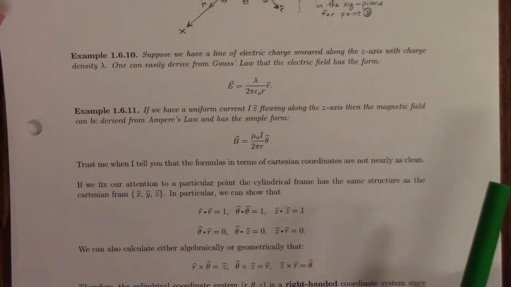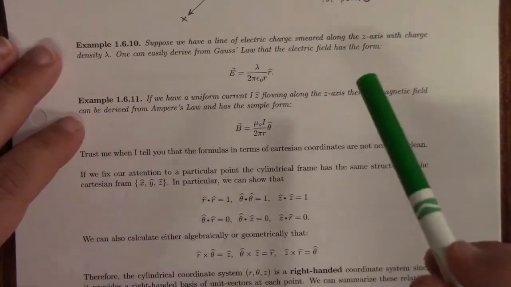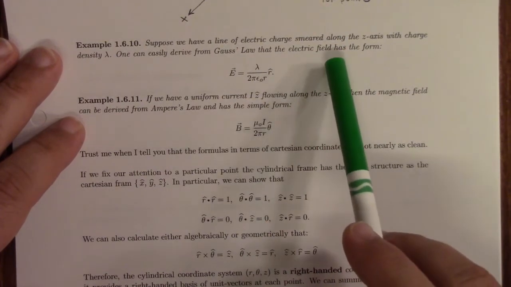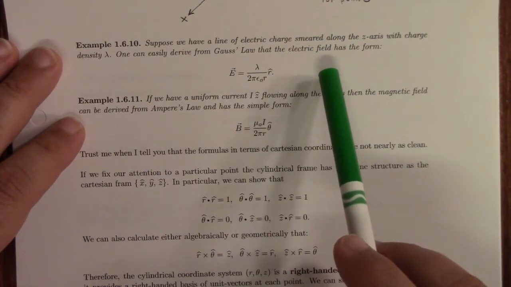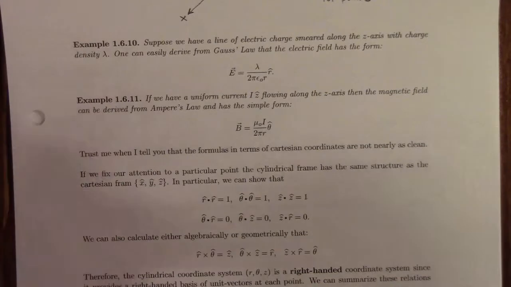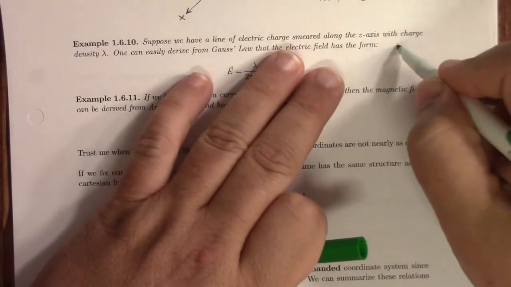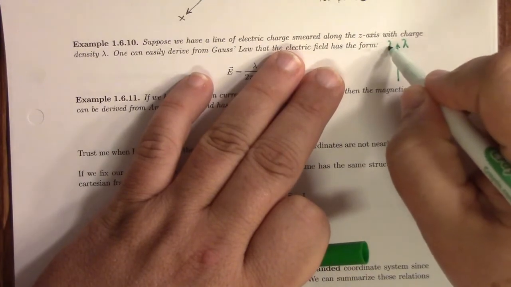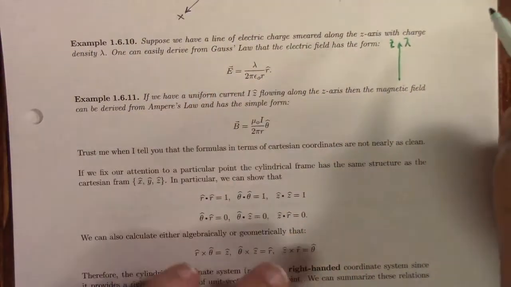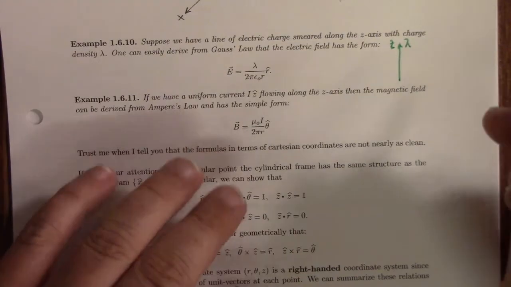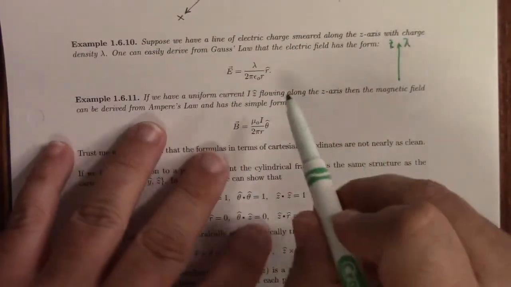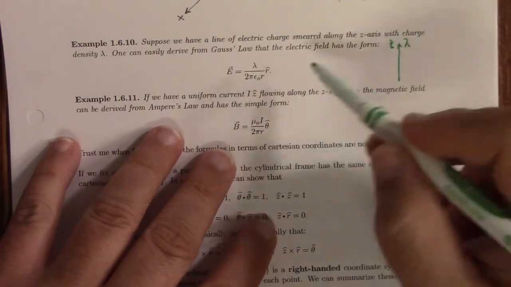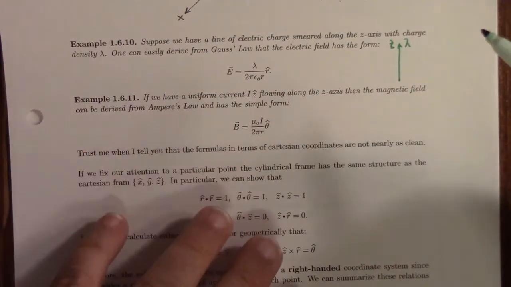I would also point out, if you remember your physics, that these r hat and theta hat are useful. Like if you had a line charge along the z-axis, a charge spread out on the z-axis, then the electric field would just point radially out of that. And so here's a formula for the electric field of a line charge on the z-axis. You can use r hat to indicate its direction.